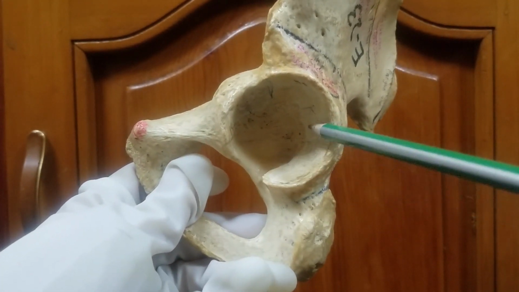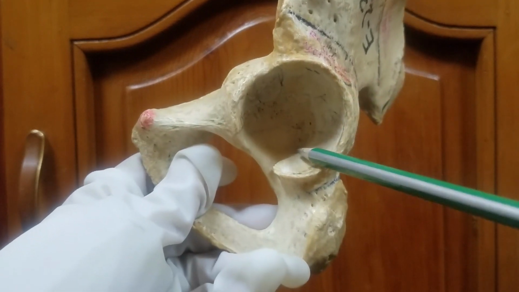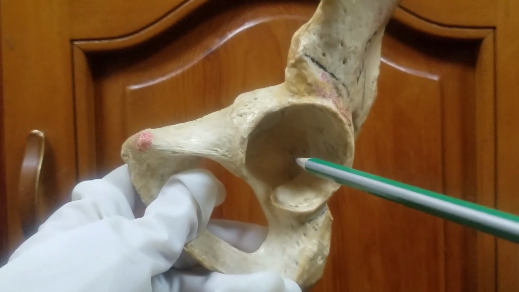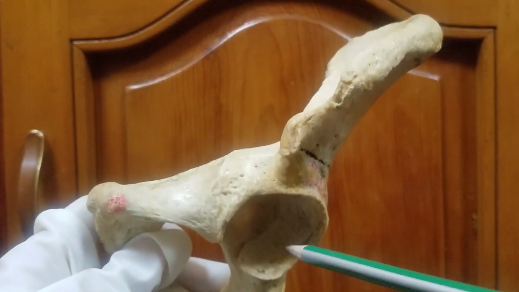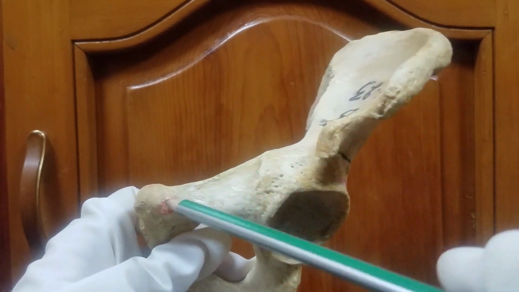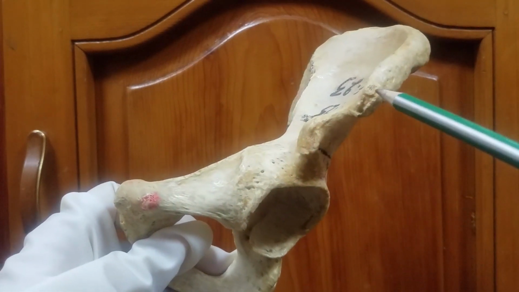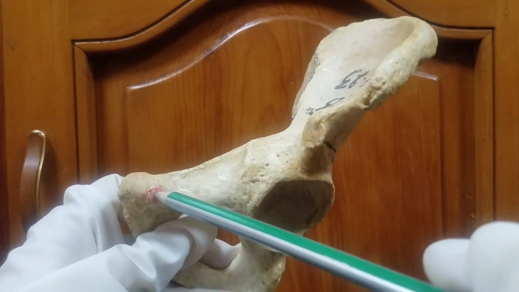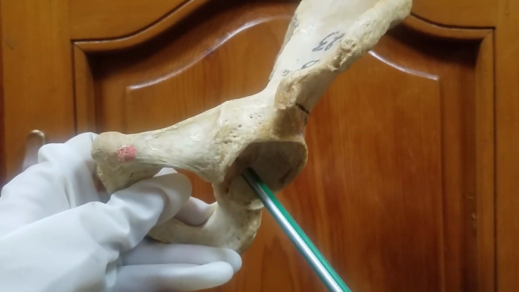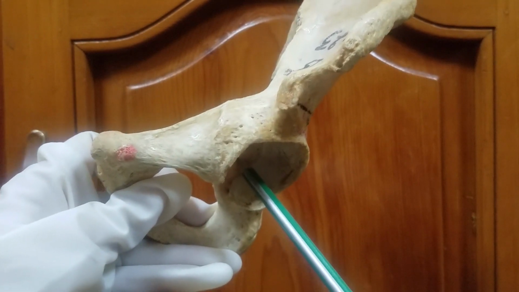This acetabulum is a deep cup-shaped hemisphere present on the lateral aspect of the hip bone. Looking at it from the anterior aspect, with the anterior superior iliac spine and the pubic tubercle visible, we can see that it is directed downwards, laterally, and forwards.